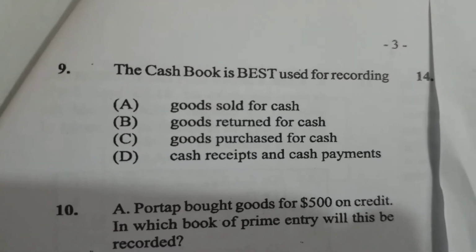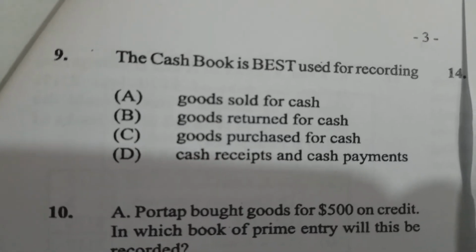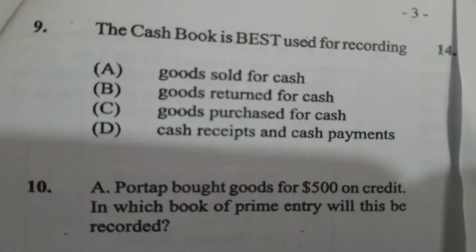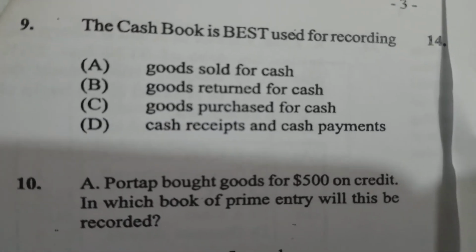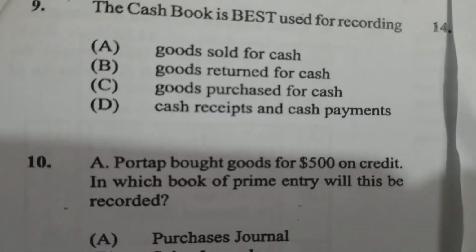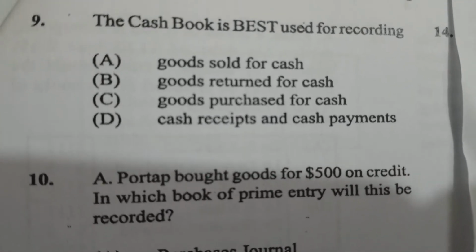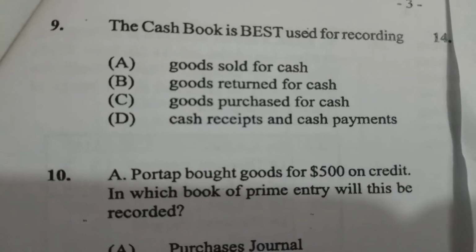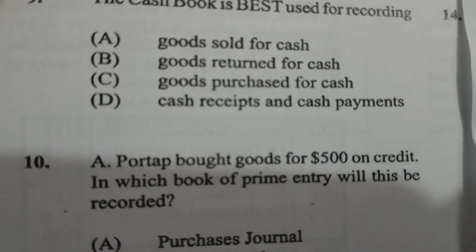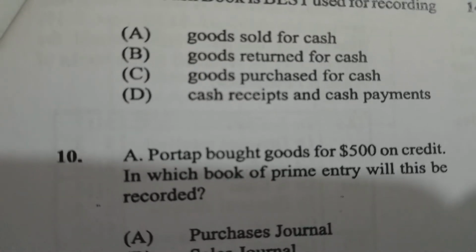All right, our next question says, the cash book is best used for recording. Based on the information we have there, it says goods sold for cash, returns for cash, purchase for cash, receipts, and cash payment. The most appropriate response would be D, cash receipts and cash payments, because the above are just talking about one kind of transaction.